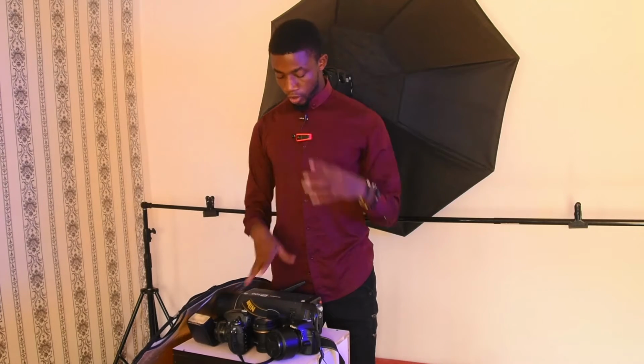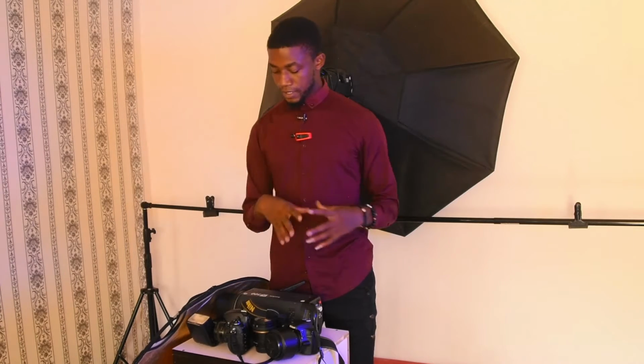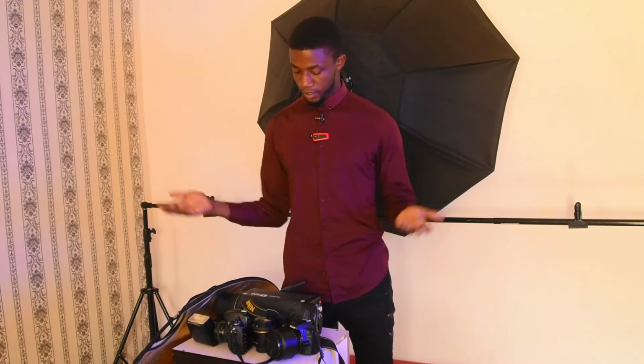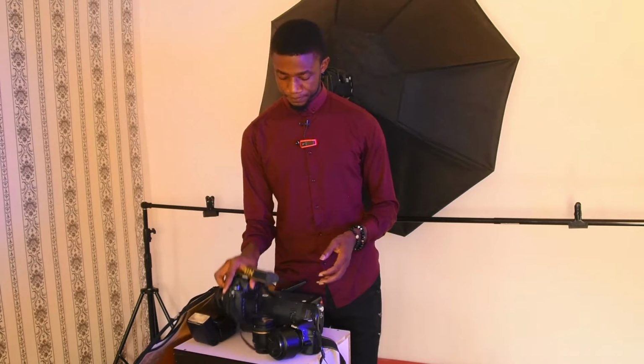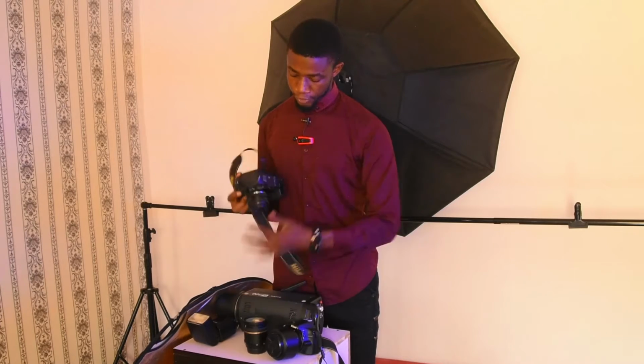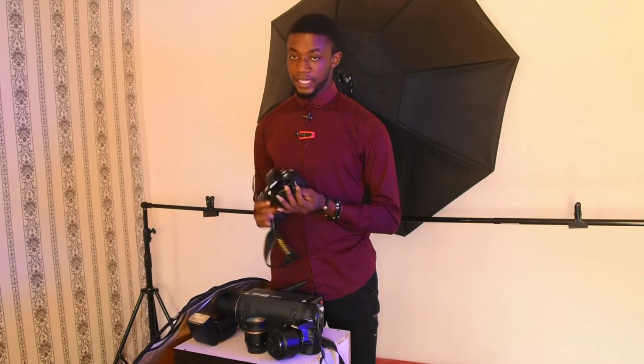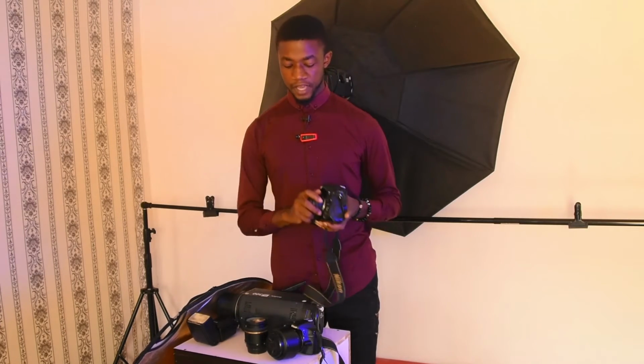During the course of this class, these are the basic equipment I'll be using to shoot, and we'll be editing the pictures one after the other. But most often than not, I usually use my full frame D700 and either of my prime lenses, either the 50mm or my 85mm.